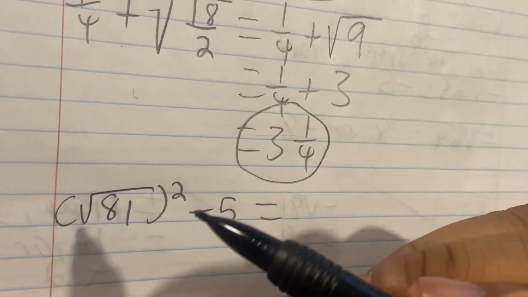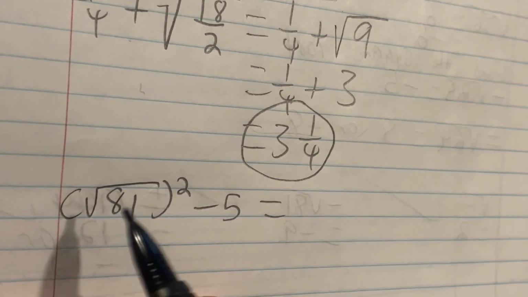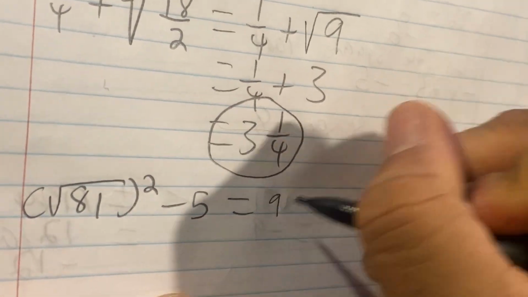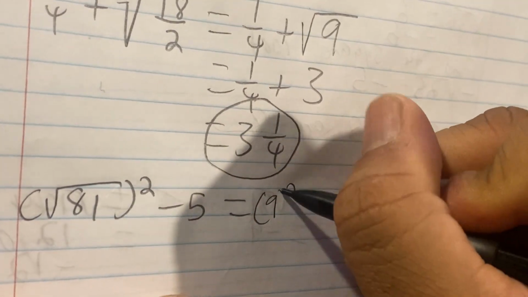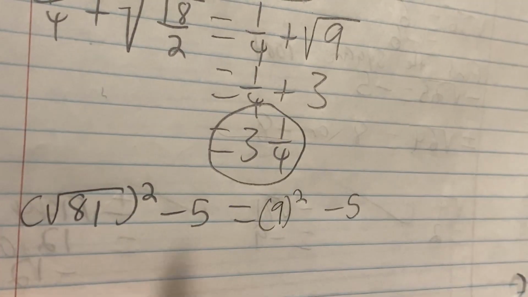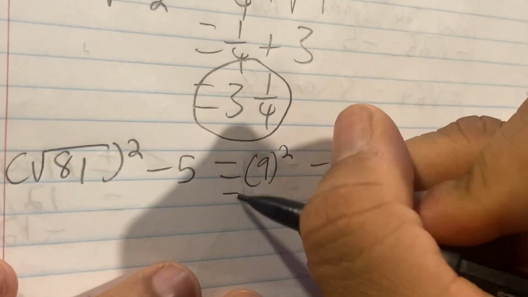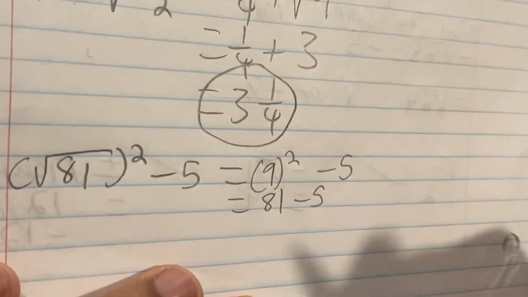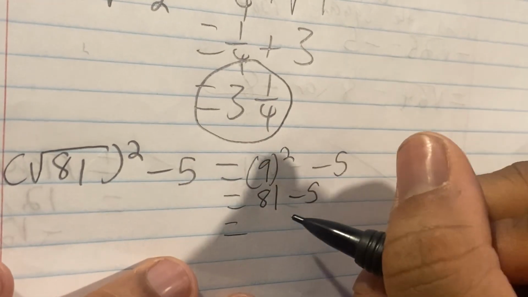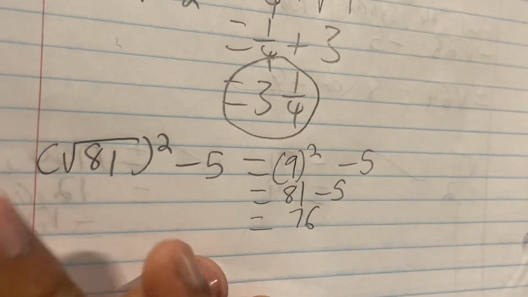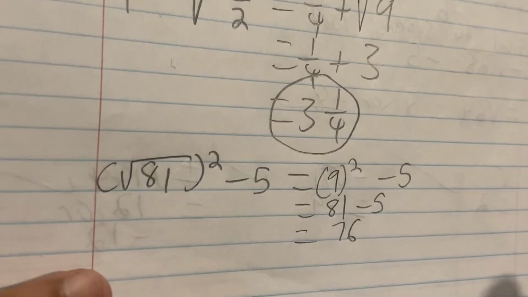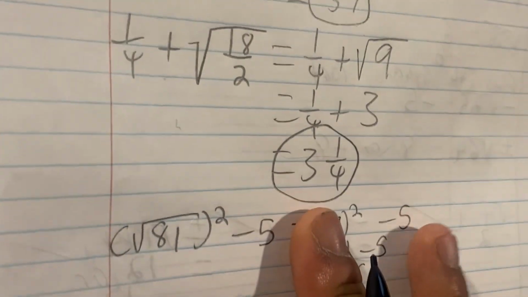So I'm going to answer this one in steps. What is the square root of 81? 9. However, it's still being squared and still minus 5. But what is 9 squared? 81. And the 81 minus 5 equals 76. Easy peasy, lemon squeezy. So these are all very easy, and now let's jump straight into the try it yourself.